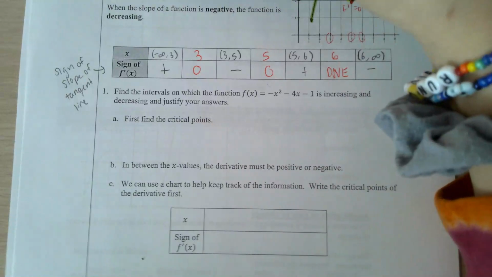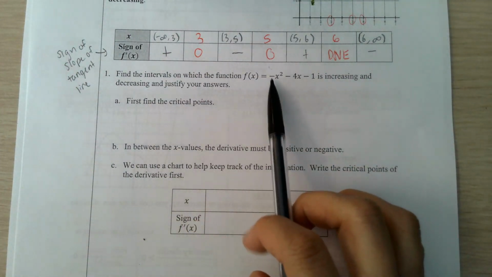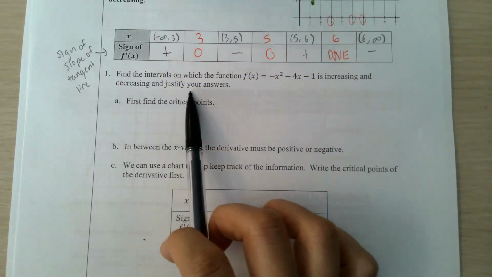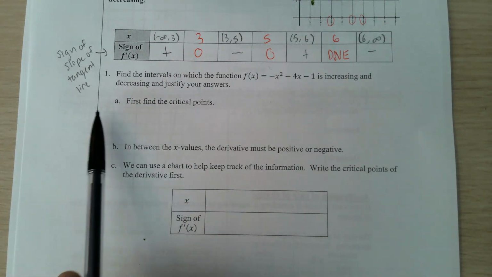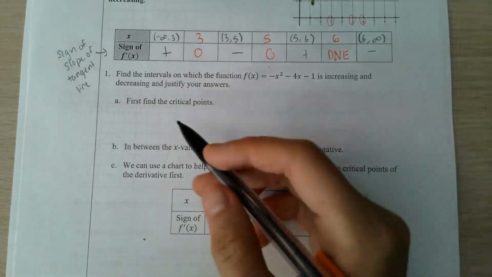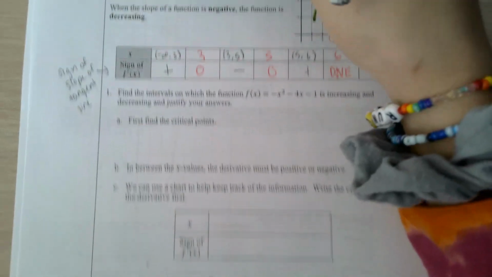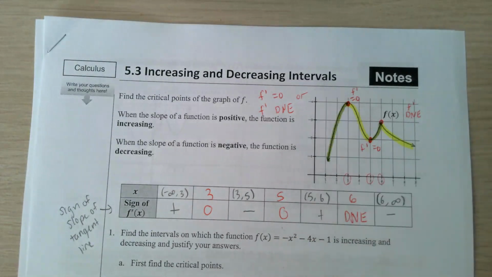Okay, so let's look at an example problem. Find the intervals on which the function f of x equals negative x squared minus 4x minus 1 is increasing and decreasing, and justify your answers. So here it sort of breaks down the steps. So first we got to find the critical points. So remember, when we're finding the critical points, we need our derivative to be 0 or our derivative to not exist.